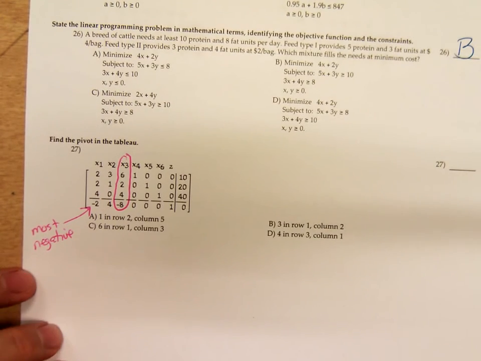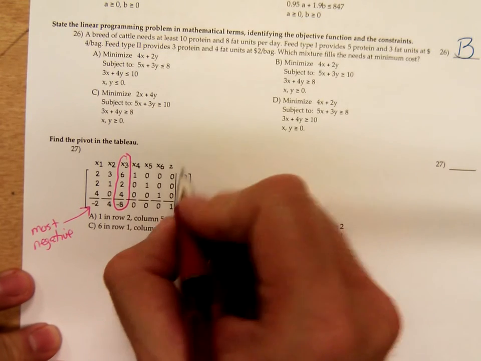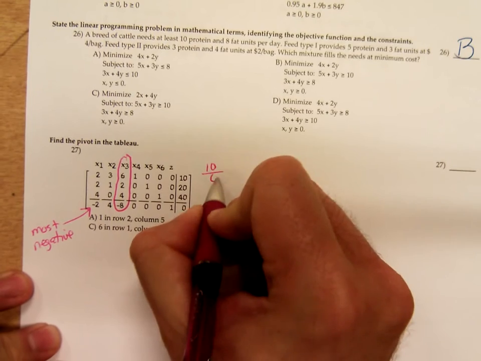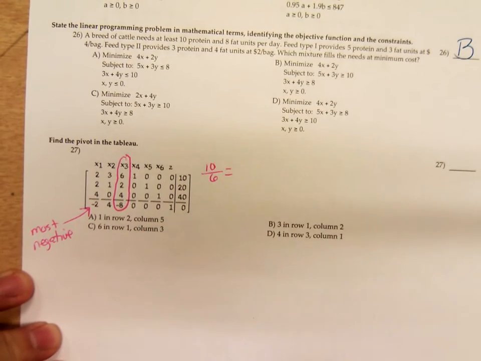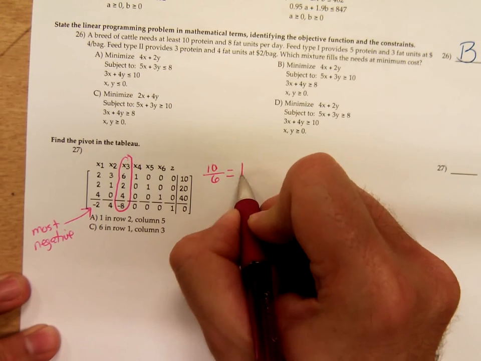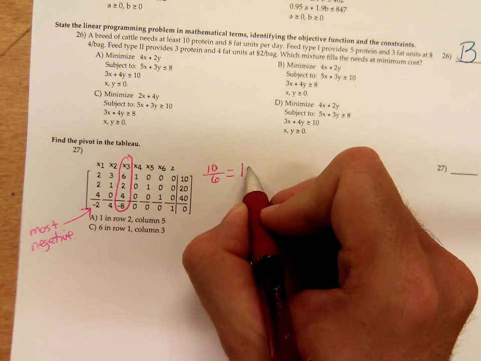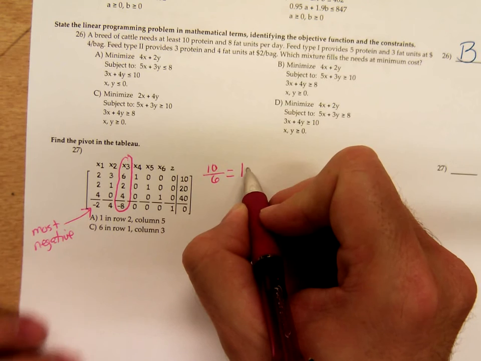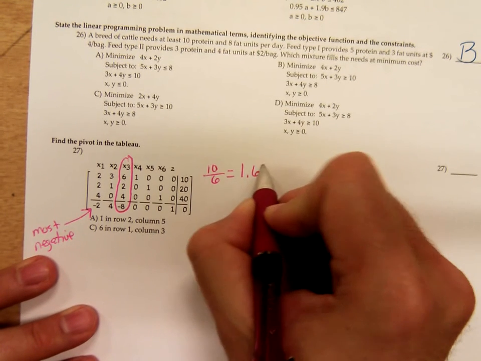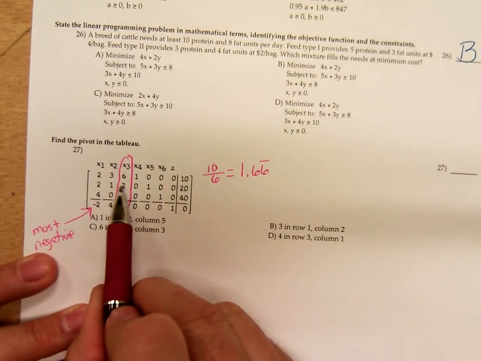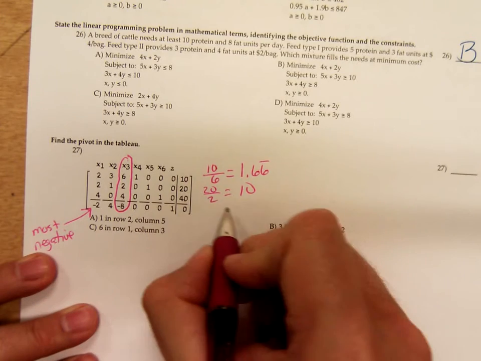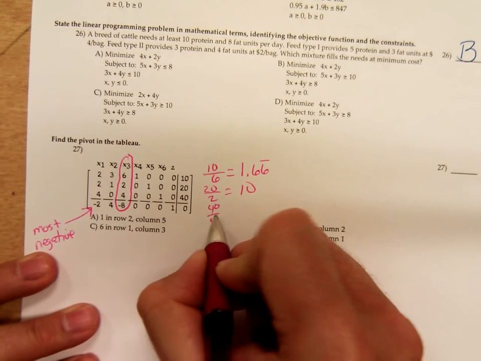And now divide the last number by the corresponding entry in the pivot column. 10 divided by 6, that would be 1.666. 20 divided by 2 is 10. 40 divided by 4 is also 10.